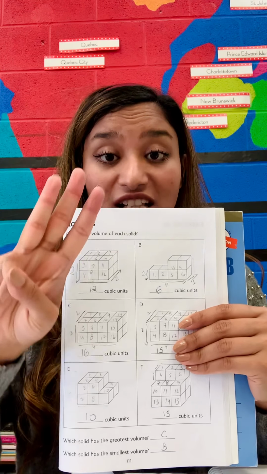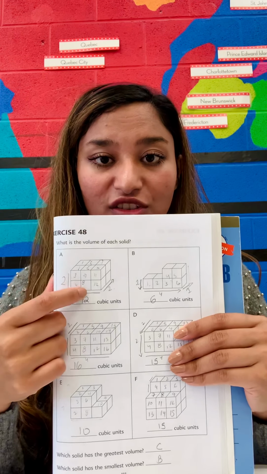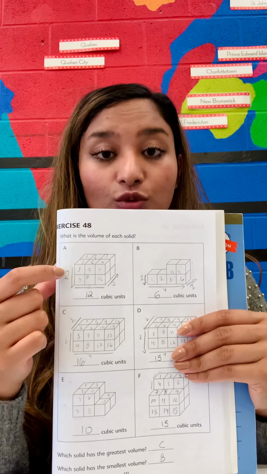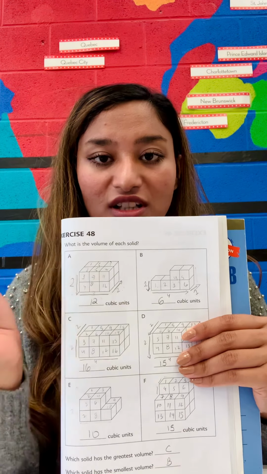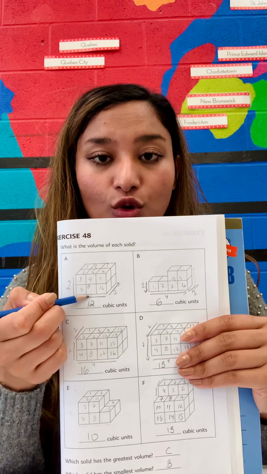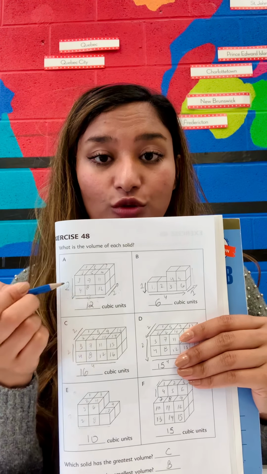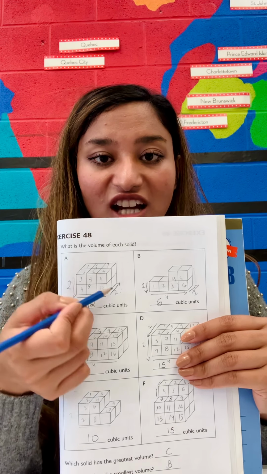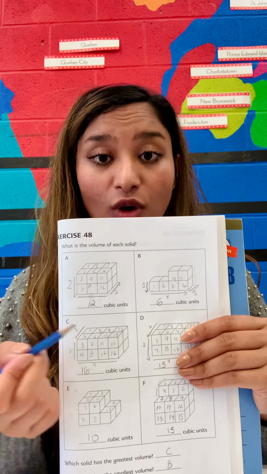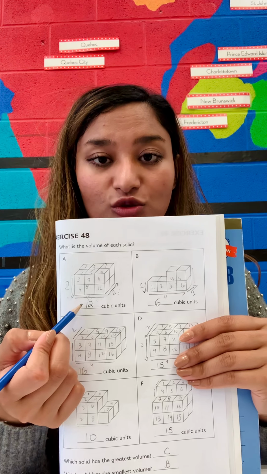So I gave myself 3 dimensions: 2, 3, and 2. Then I knew I just need to multiply all 3 numbers. So I multiplied my 2 by my 3 first, right? 2 times 3 gave me 6. Then I did 6 times 2, which gave me 12. So I knew my volume is 12.